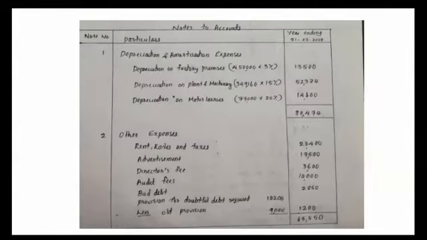Okay, depreciation on factory premises. The cost price of factory premises is 4,50,000 and the depreciation is 3%. So the amount will be 13,500. The next is depreciation on plant and machinery. The value of plant and machinery is 3,49,160 and the depreciation 15%.